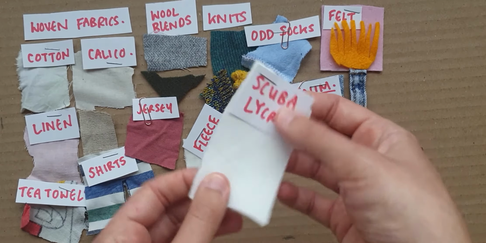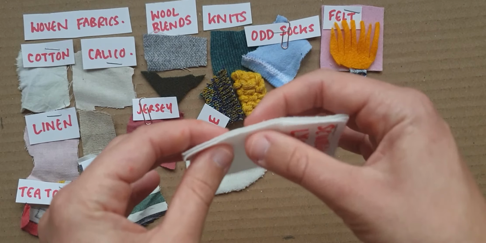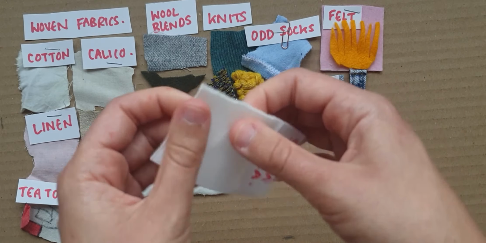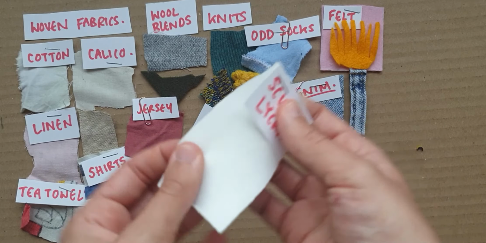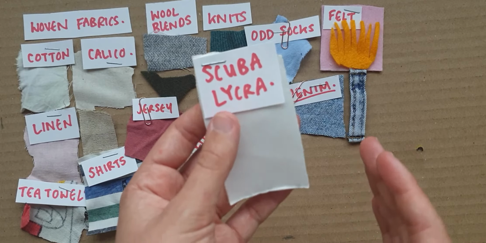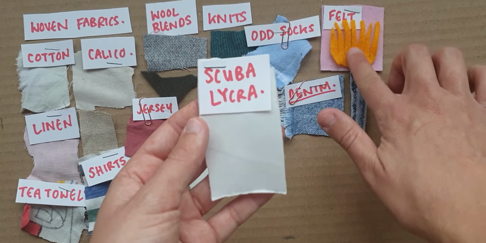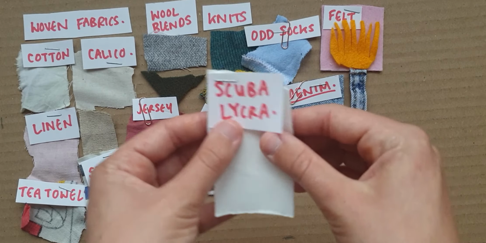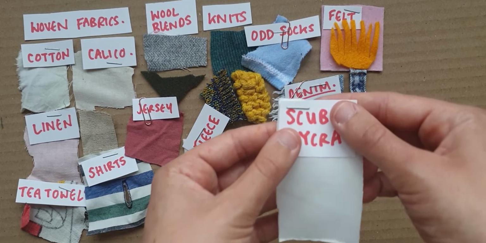Another type of material that won't necessarily fray is a scuba type fabric. You might have an old wetsuit at home that doesn't fit, or you can't use anymore, or you don't want anymore. You could use that, and it won't fray at the edges, so you could have that as your panel base, or as shapes like this that you applique on top, and when you cut the edges, obviously it won't fray.